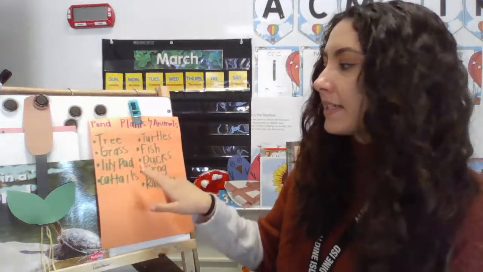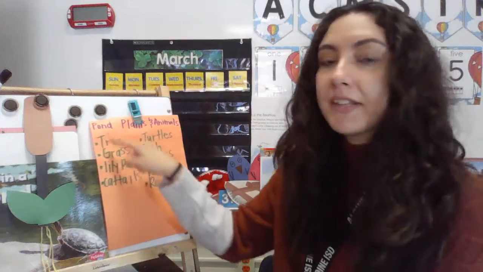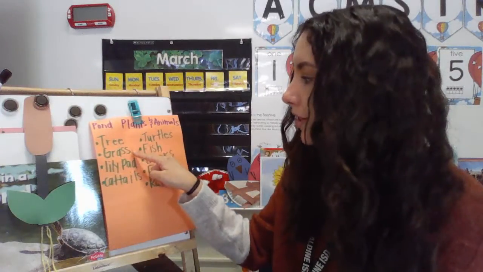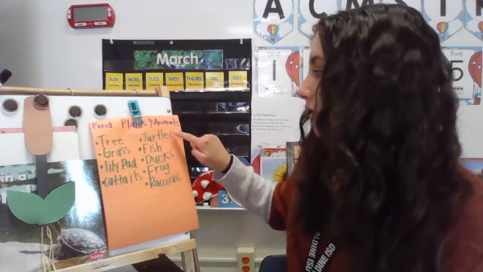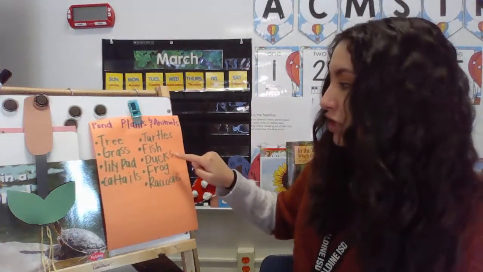Pond plants and animals. We have our plants on this side. We have trees, grass, lily pads, and cattails all live in ponds. And we also have the animals that survive in the pond habitat too. We learned about turtles, fish, ducks, frogs, and raccoons. Let's think of some more animals that we saw in our story.